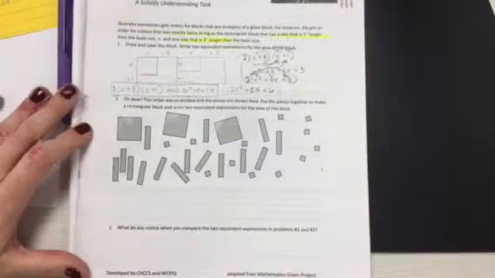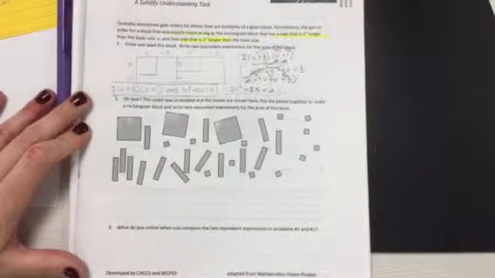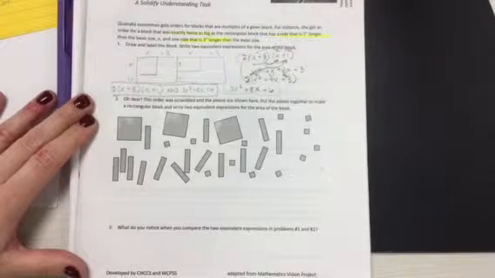Okay, let's start by discussing number 2. Oh dear, this order was scrambled and the pieces are shown here. Put the pieces together to make a rectangular block and write 2 equivalent expressions for the area of the block. So you could have done this a number of ways.